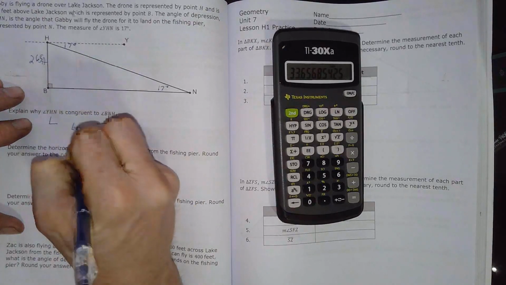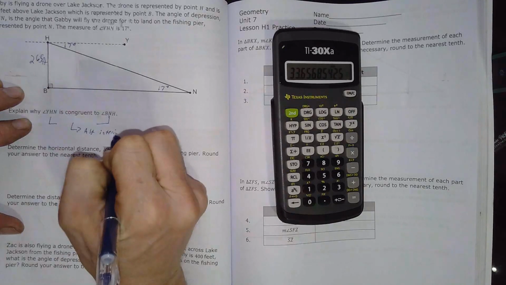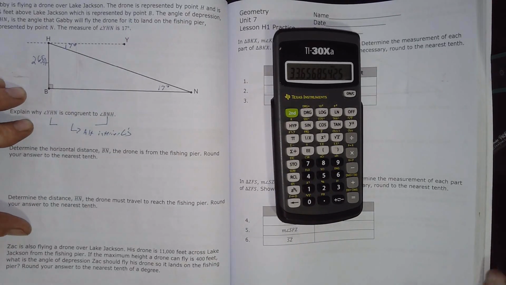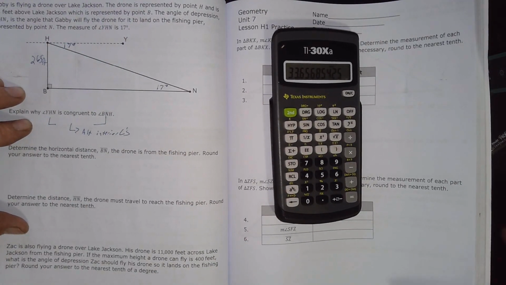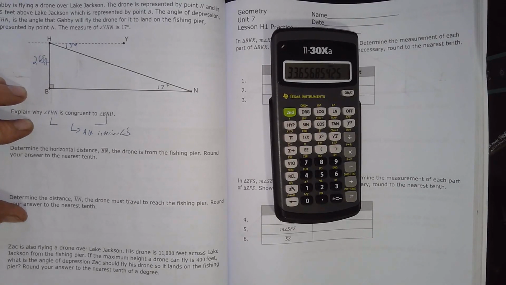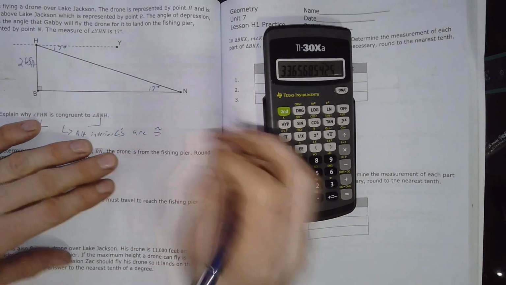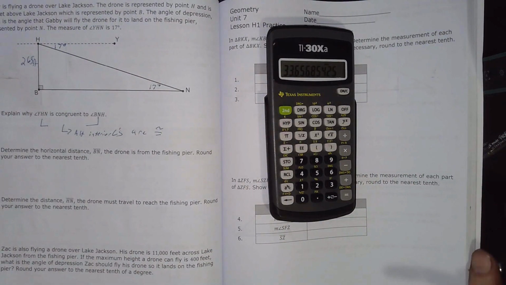They're alternate interior angles, and are congruent. Okay. All right.